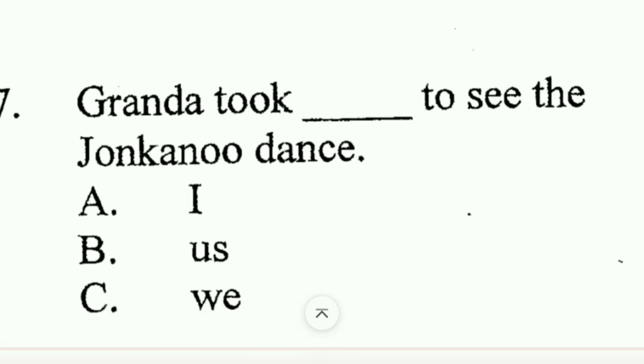Let's look at number 17. Girls, read up for me loud and strong. Yeah, good. Grandma took to see the John Kunu dance. So is it grandma took I to see the John Kunu dance? Is it B says grandma took us to see the John Kunu dance, and C says grandma.